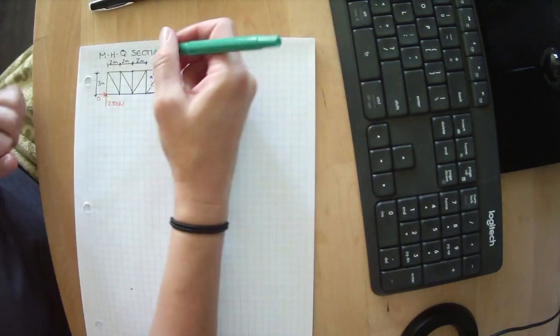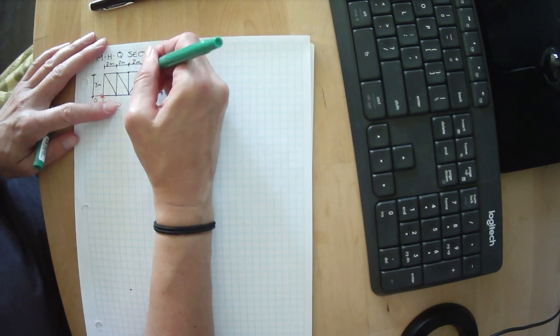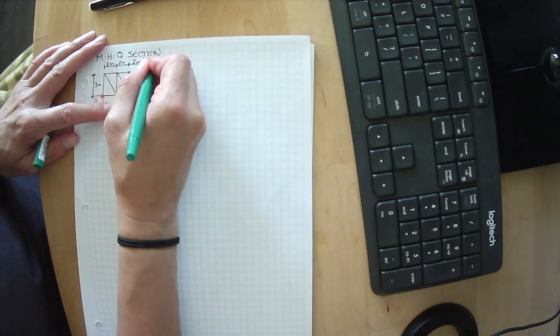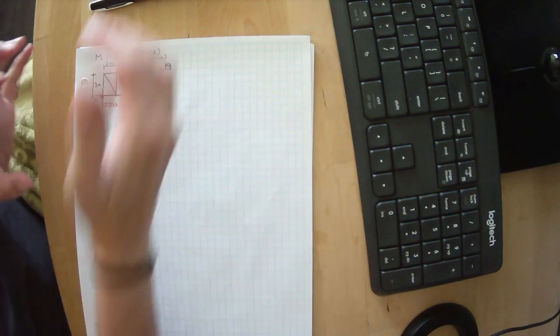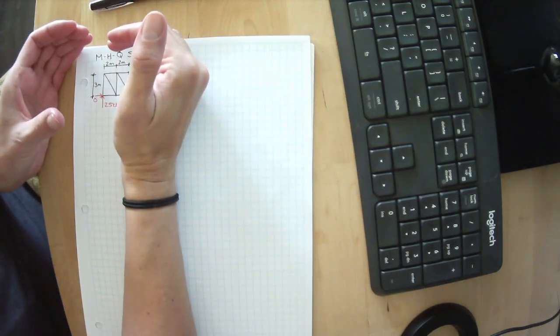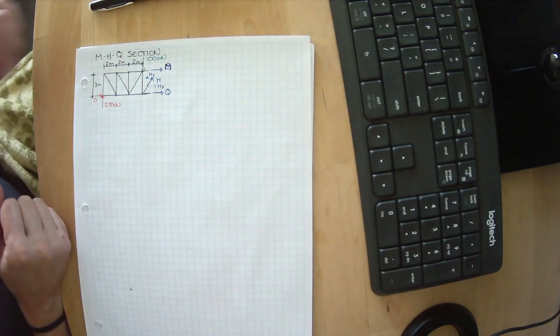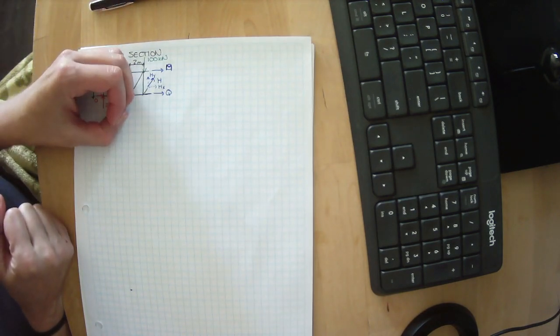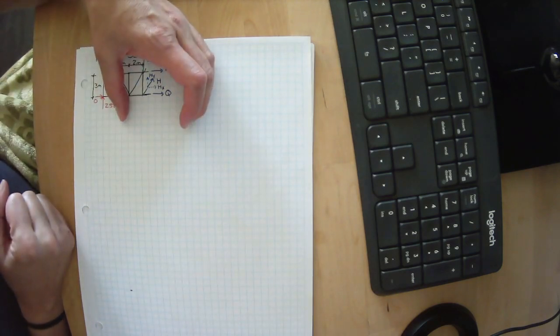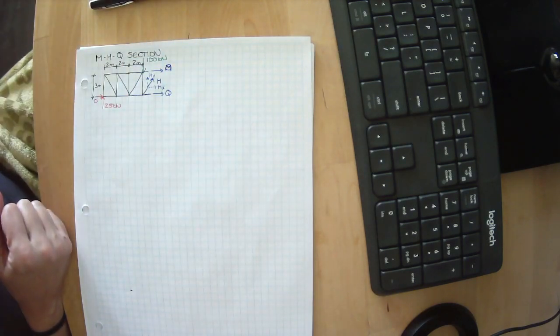But we also now are cutting past the point where our 100 kilonewtons shows up on our truss. Remember, you have to keep everything on the side you're cutting. When we did our cut through here, we showed everything that was on this side, but then when we did it and showed everything on this side, we had our 100 kilonewtons.